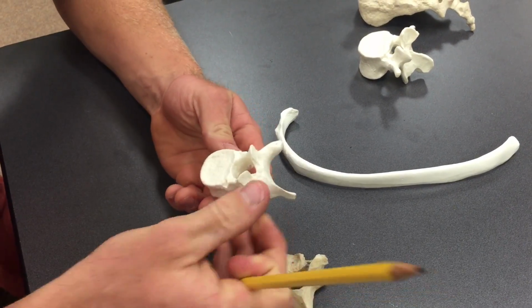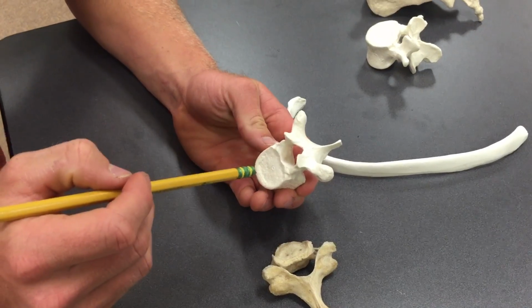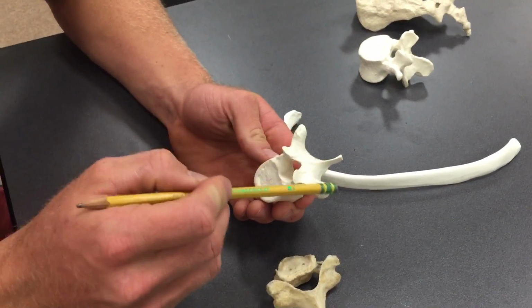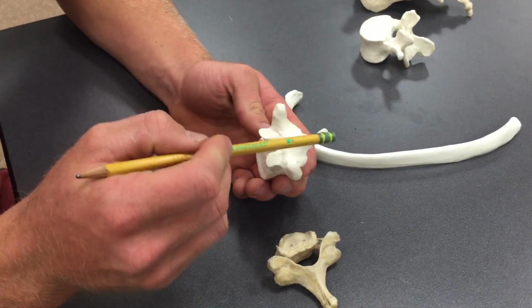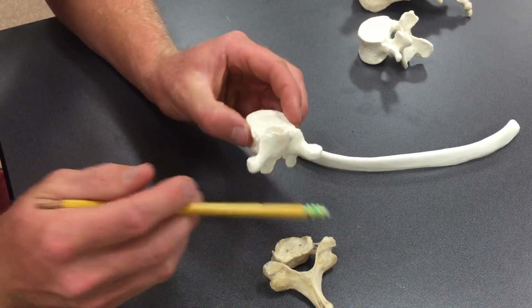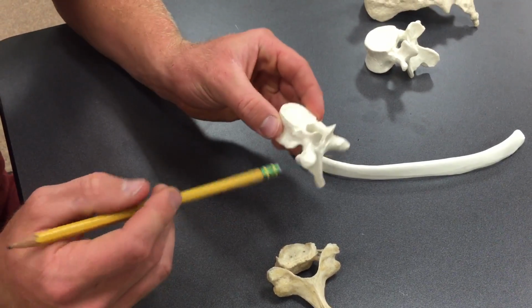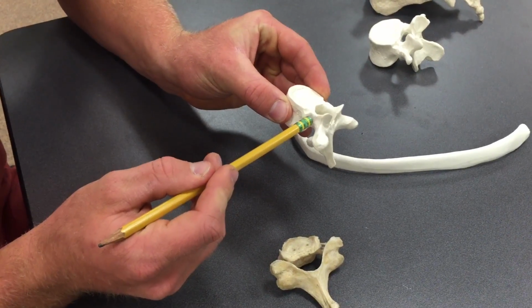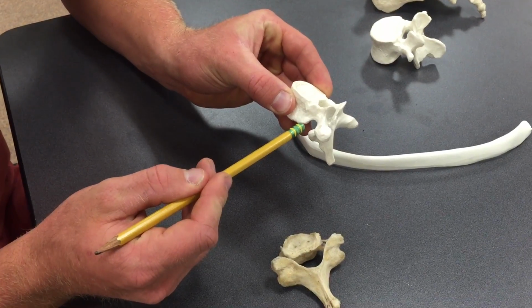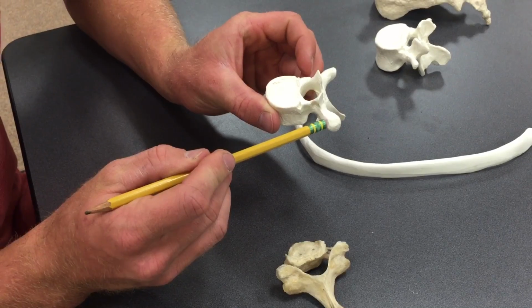When we look at the thoracic vertebra, we can see the body, the vertebral foramen. We have these here, which are the transverse processes, the spinous process, superior articular facets, inferior articular facets, costal facet, demicostal facet, and then the transverse costal facet.